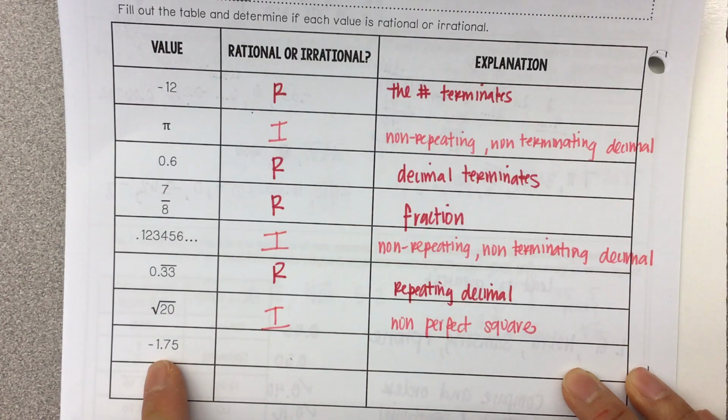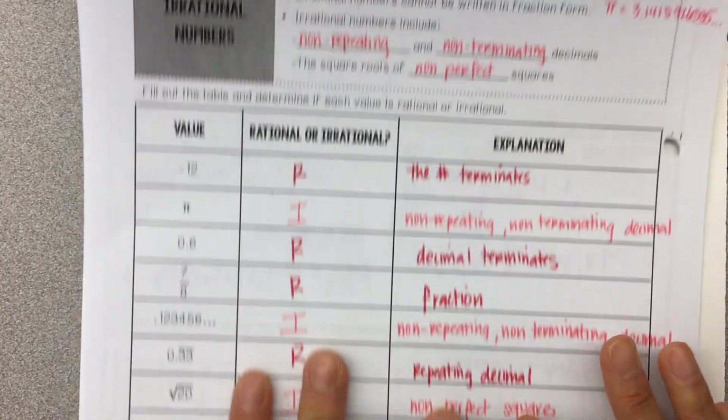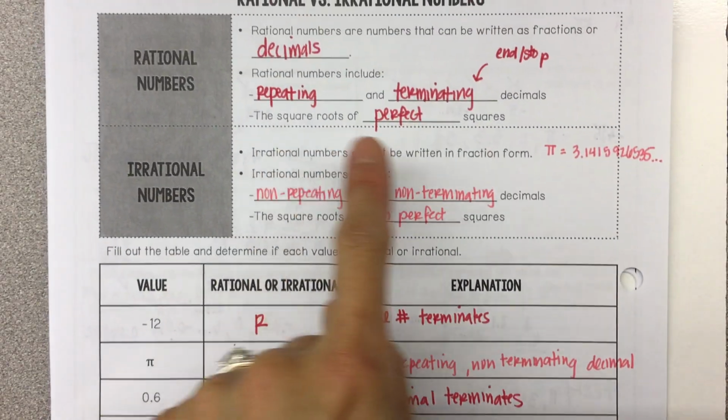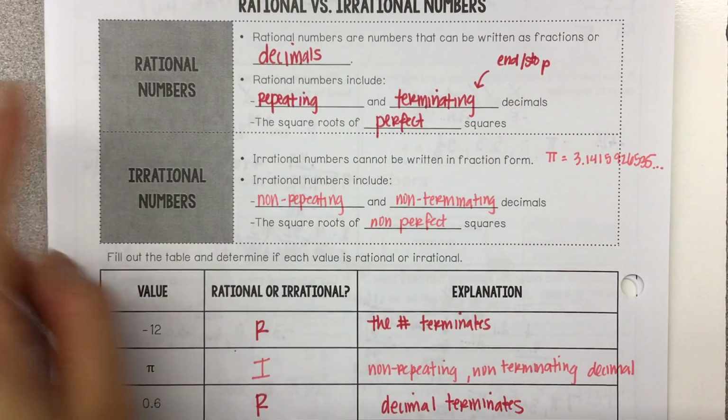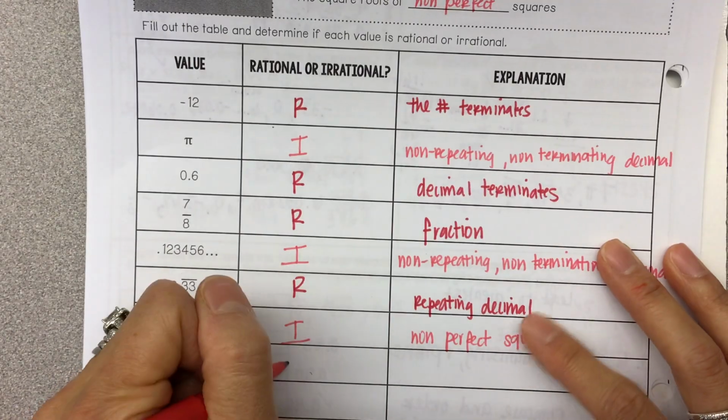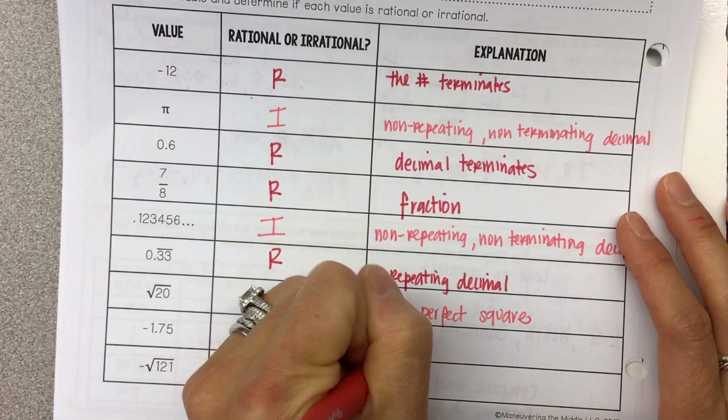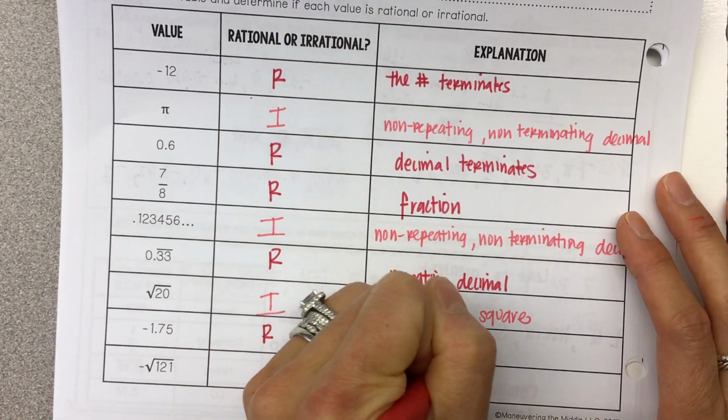Okay, this next one, -1.75. That decimal ends. Which one shows that a decimal stops? This one, rational. So decimal terminates.